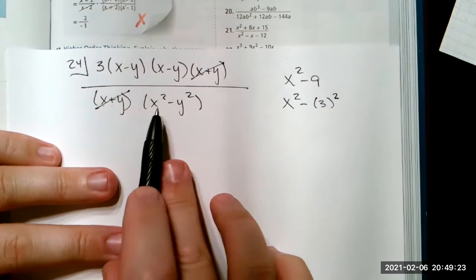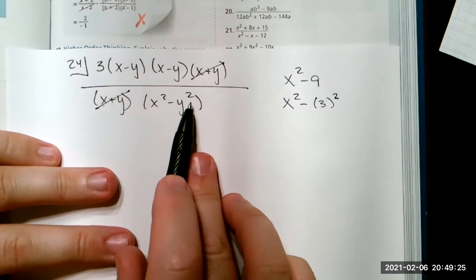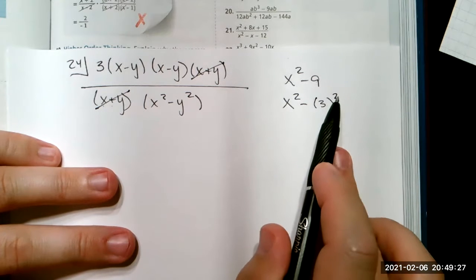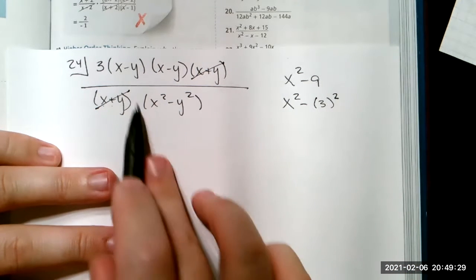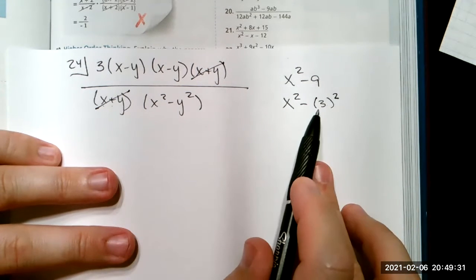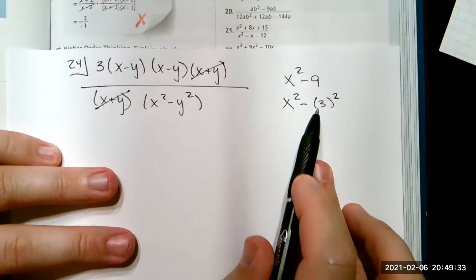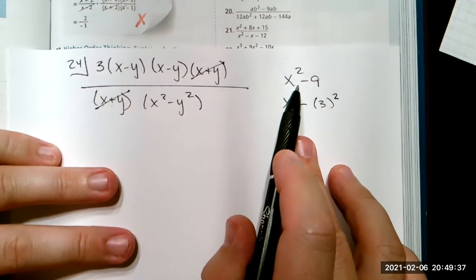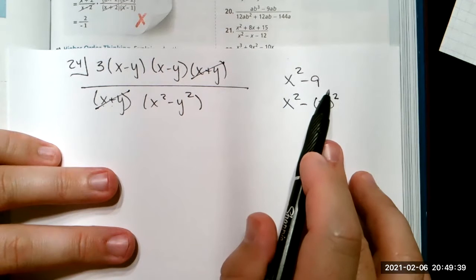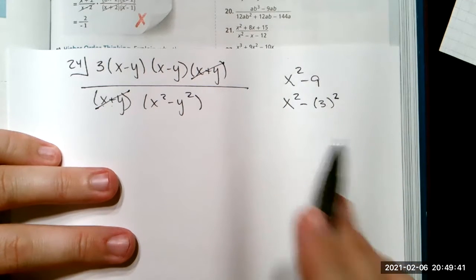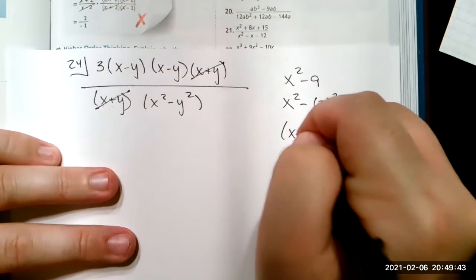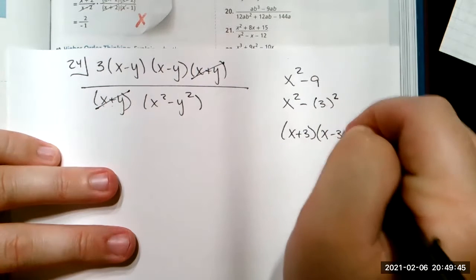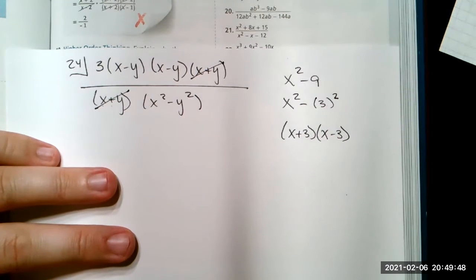Look what they have here. X squared minus y squared, x squared minus 3 squared. So they're using an algebraic definition of what we're doing here. So I can still factor this, right? I just showed you in that last example, problem number 20, that I can factor x squared minus 9. And if you factor it, it's going to give me x plus 3 times x minus 3. Again, rewind this to number 20 and we work through the math and I show you how that works, right?